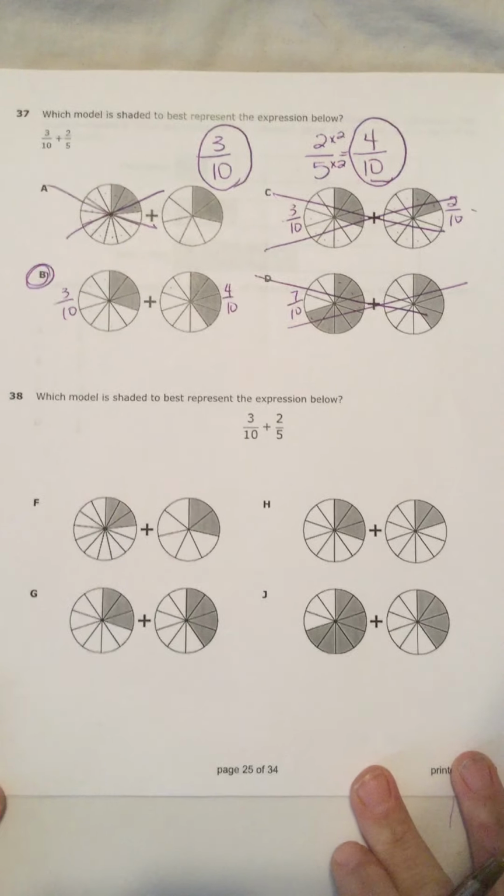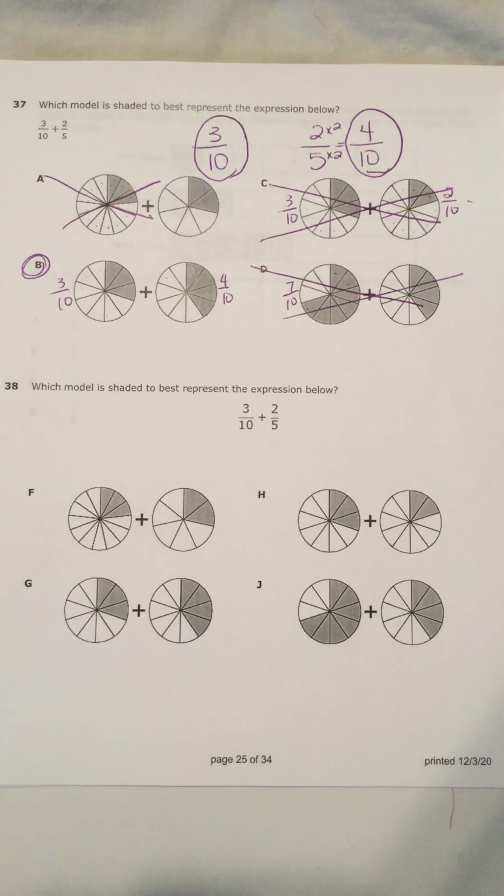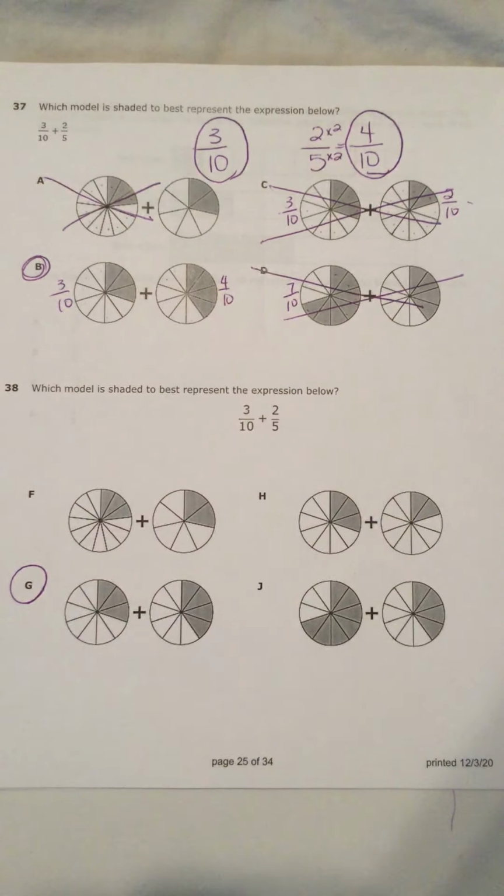Okay, so you're going to do the same thing for down here. 3/10 and 2/5. Oh, wait, same problem, isn't it? Same answer. Should have been easy.